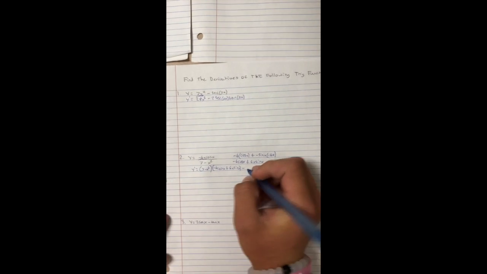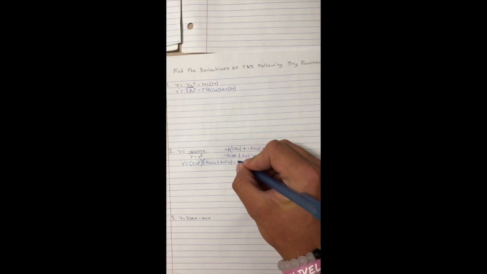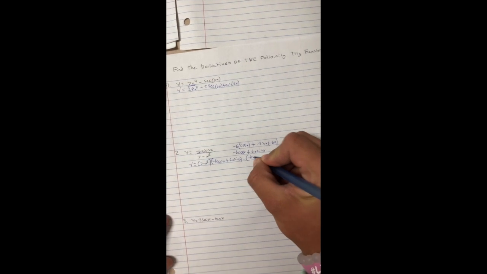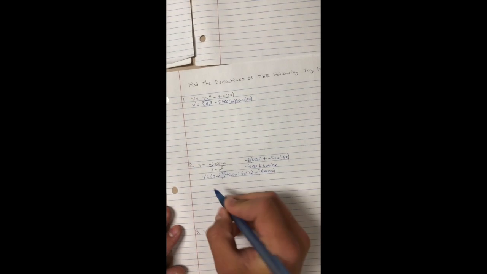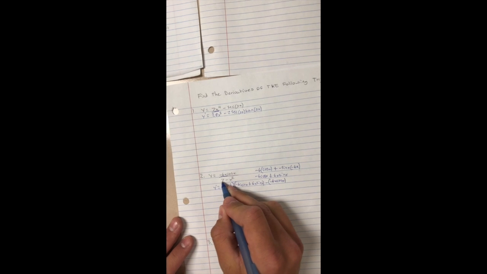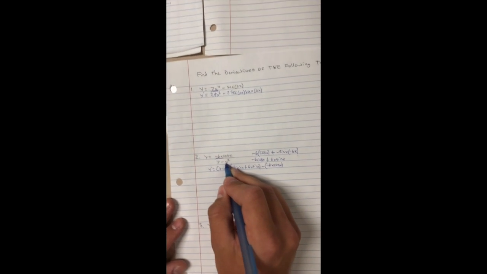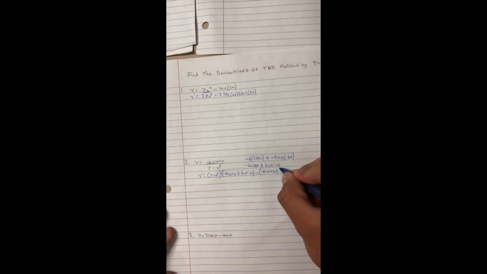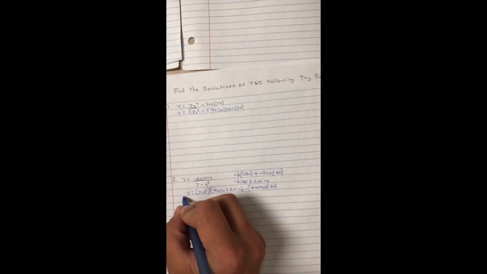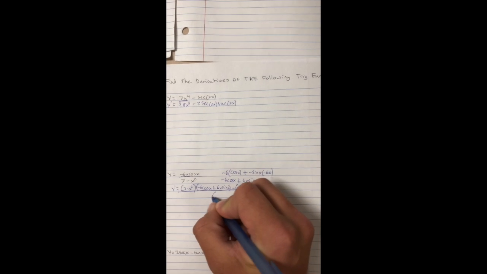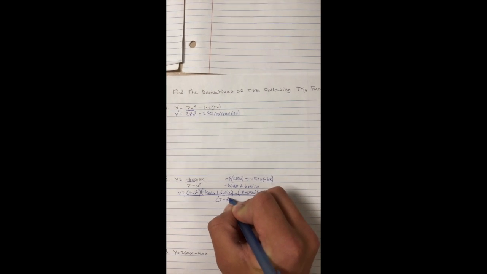Now, the other side, you just rewrite your top as its top times the derivative of the bottom. And the bottom derivative is really easy because 7 is a constant, so the derivative of a constant is just 0. And the derivative of negative x squared is just negative 2x. And you're dividing this whole thing by the bottom squared.